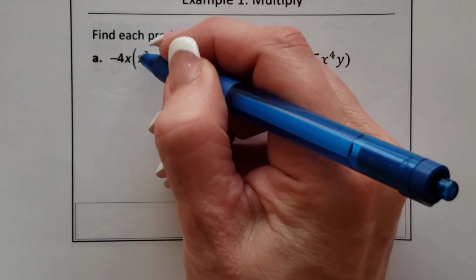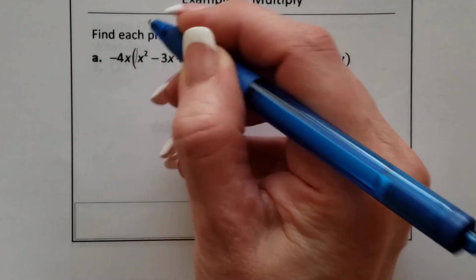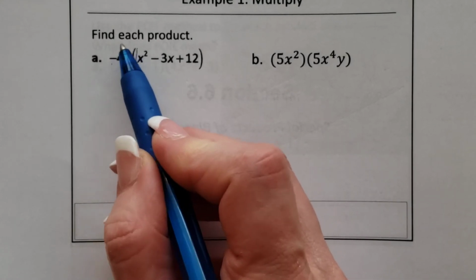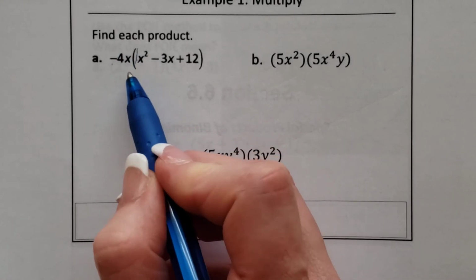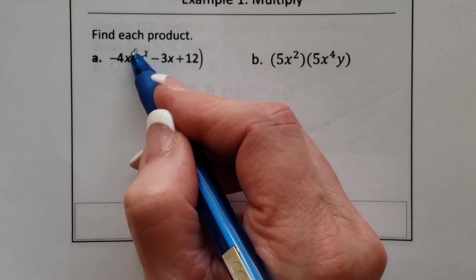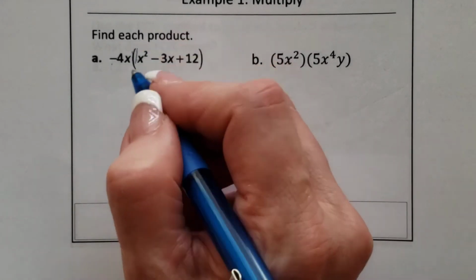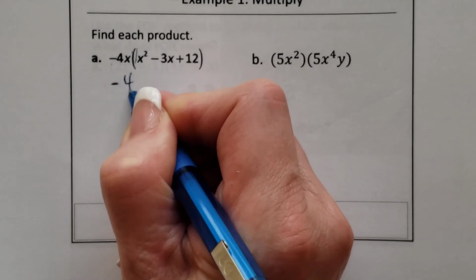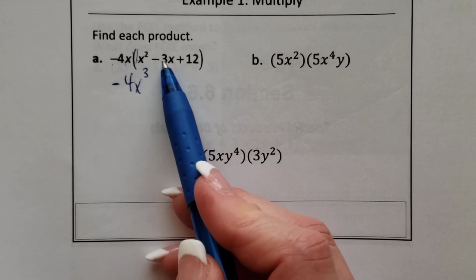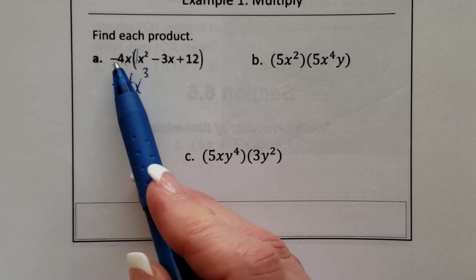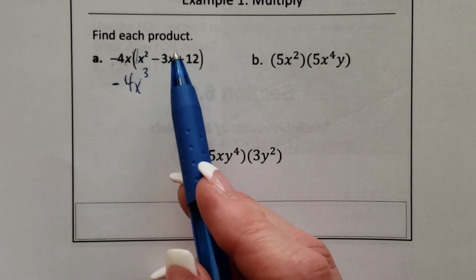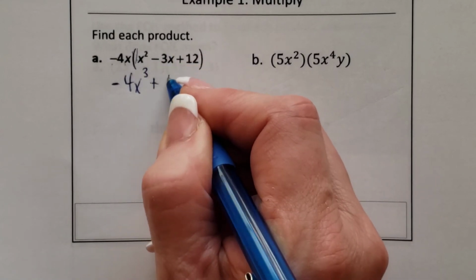So the leading coefficient is 1 right here. So don't forget that. So you're going to multiply negative 4 times 1. You get negative 4, and then x to the first times x to the second, you add 1 plus 2, and you get 3. So I get negative 4x to the third. Negative 4 times negative 3, we're multiplying the coefficients. So negative times a negative is a positive, and then x to the first times x to the first is x to the second.